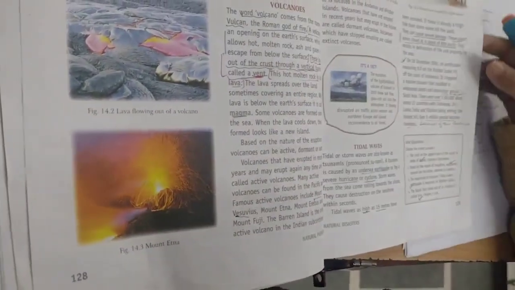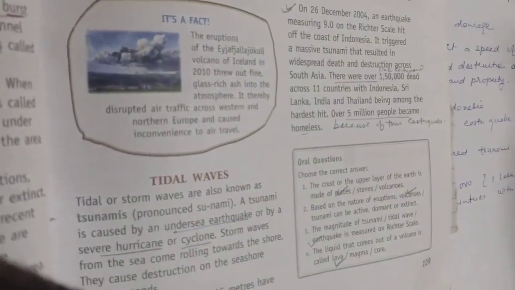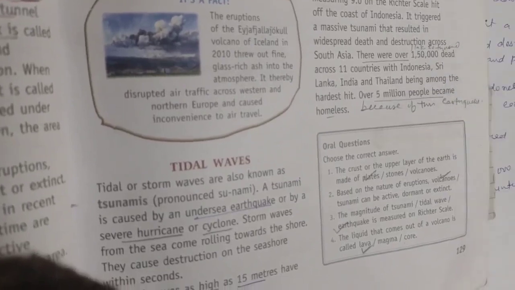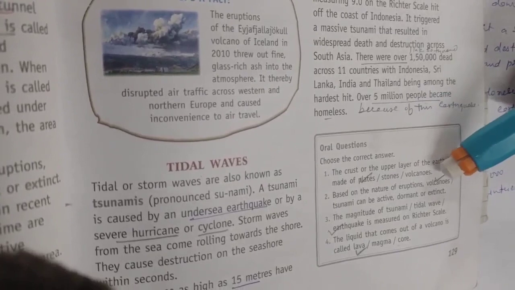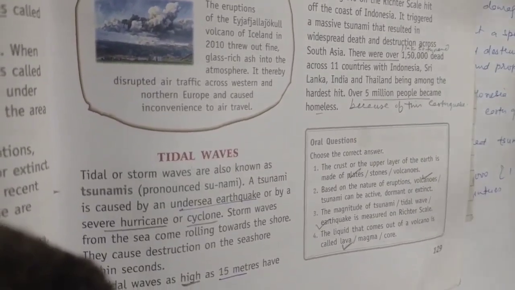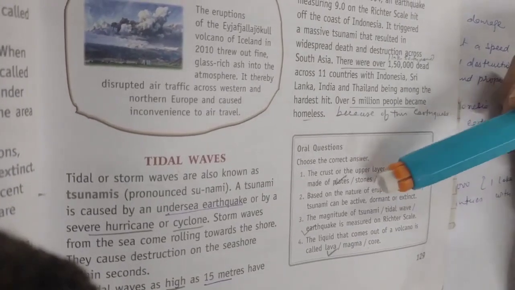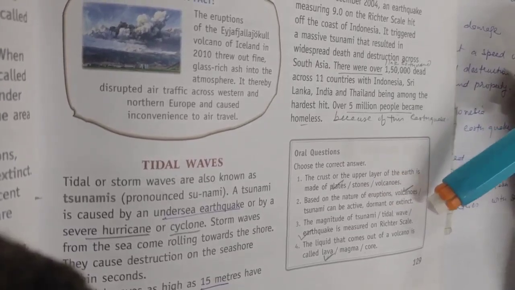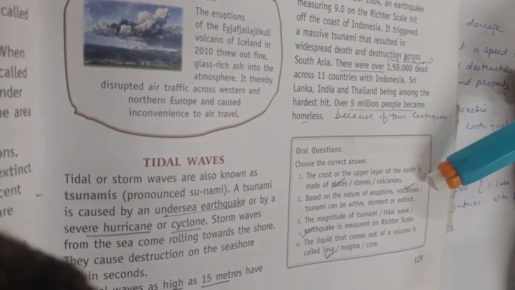Now see the oral questions given on page number 129. Choose the correct answer. The crust or the upper layer of the earth is made of plates, stones and volcanoes. What is the right answer? Tick the plates. Based on the nature of eruption, volcanoes can be active, dormant or extinct. Second question, tick the volcanoes.